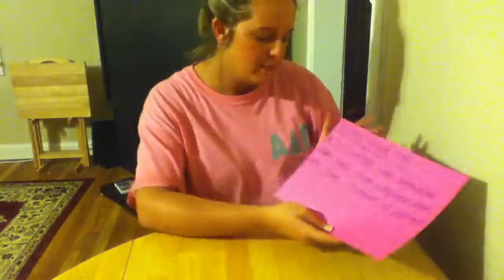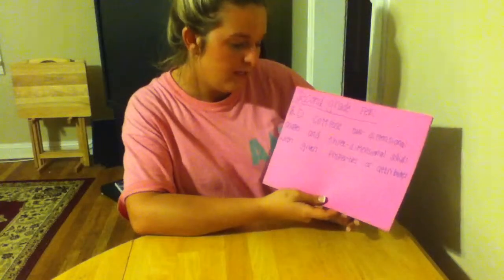Okay, now we are going to work on level 1, which I'm going to teach a 2nd grade lesson, and the TEK is compose 2-dimensional shapes and 3-dimensional solids with given properties or attributes.